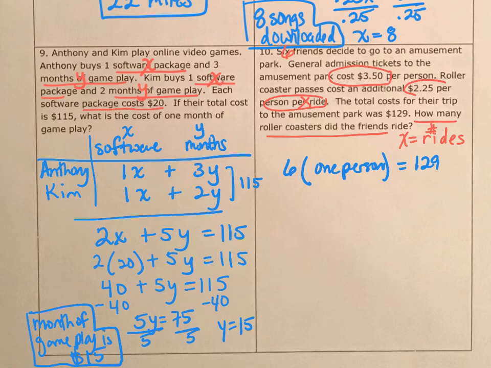So 6 times one person was $3.50 plus $2.25 per ride. That's the X. It's $129.